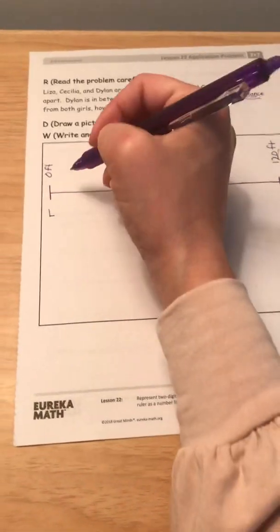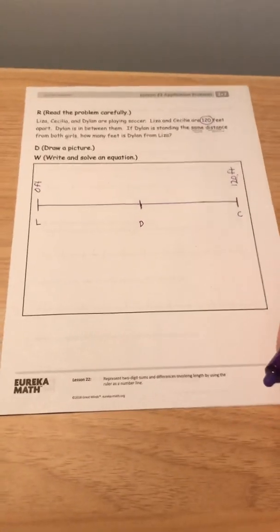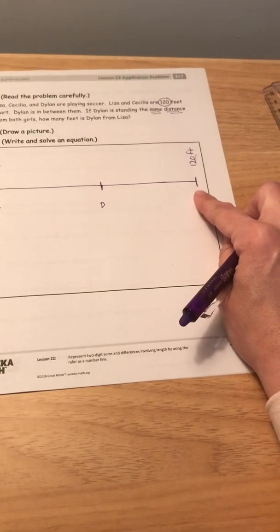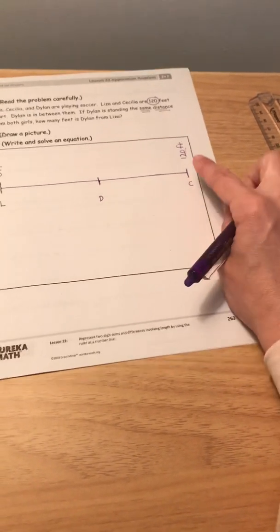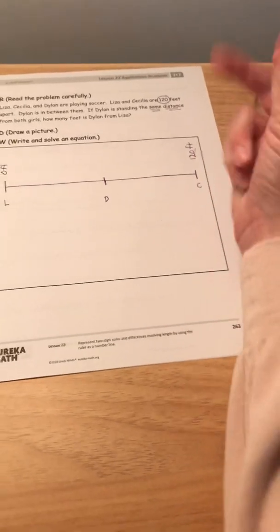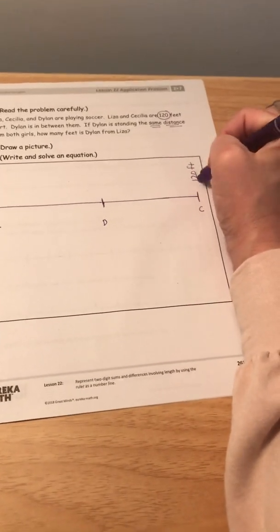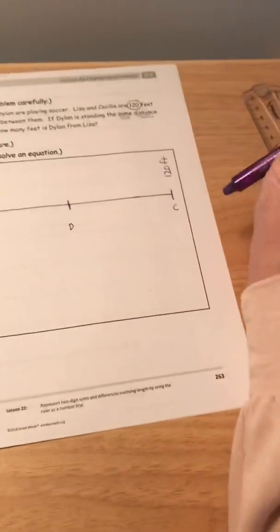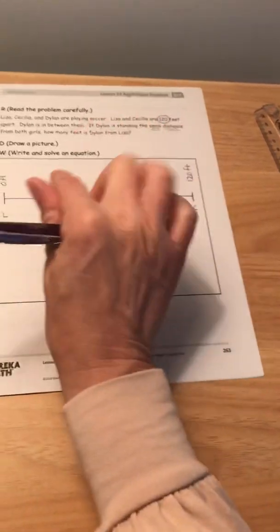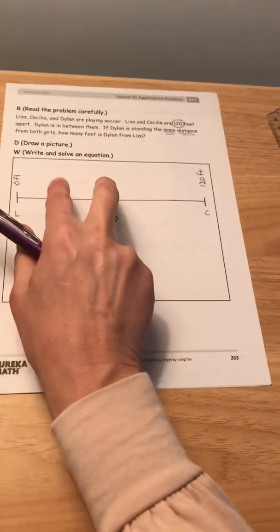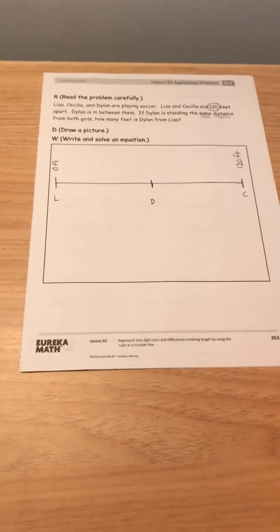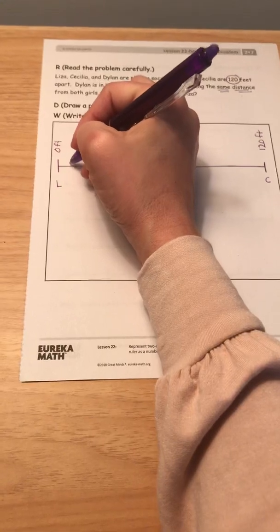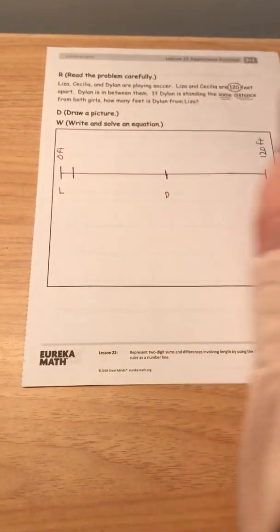Okay, so let's go up by tens. Now, we know that there are 10 tens in 100. So in 120, there's going to be how many tens? 12 tens. So I need to make sure that I'm not putting too much space in between my hash marks because I need to make 12, right? So here we go. I'm going to go about this far.